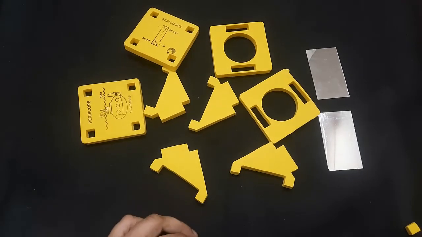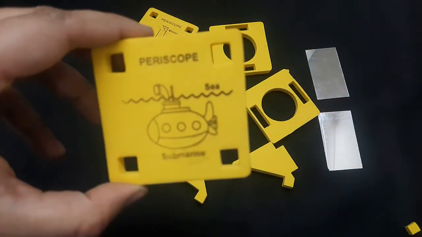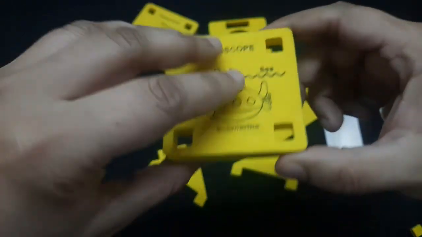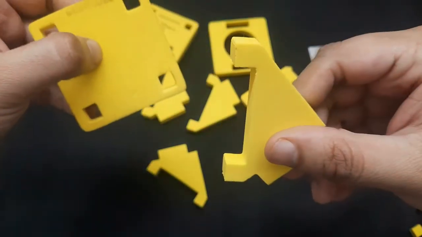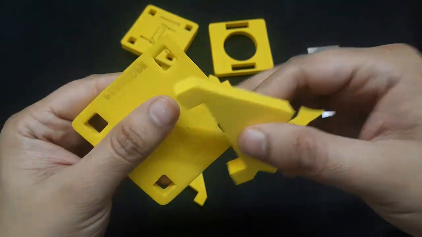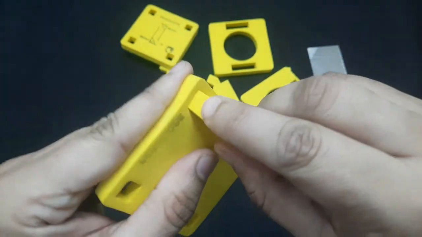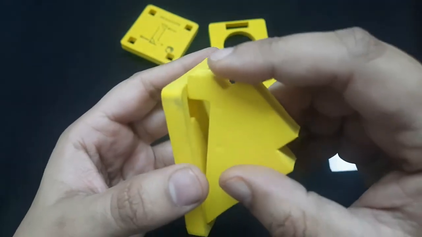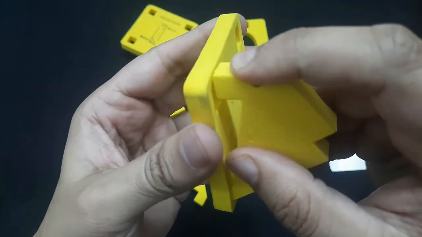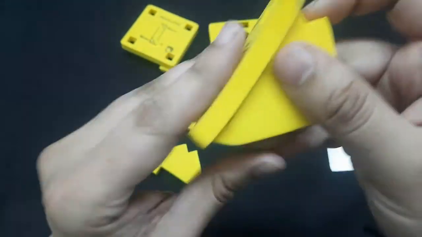The first step is that you have to take this part and you have to take this part, and here you can see how to connect the parts. This will go like this, and for this part you have to push it like this and put the part inside the cut like this.